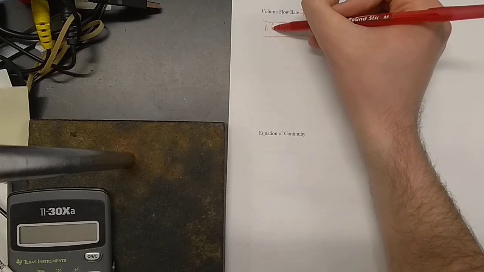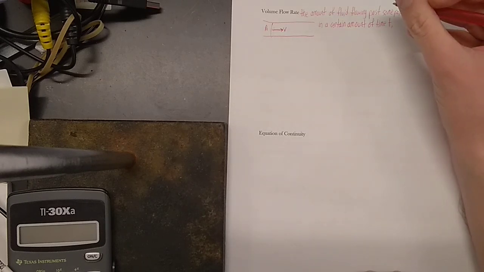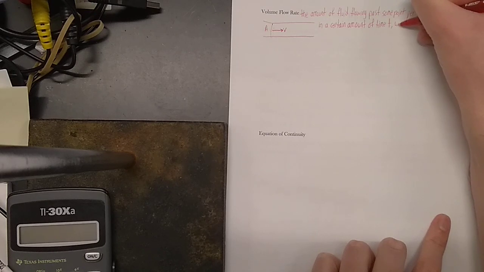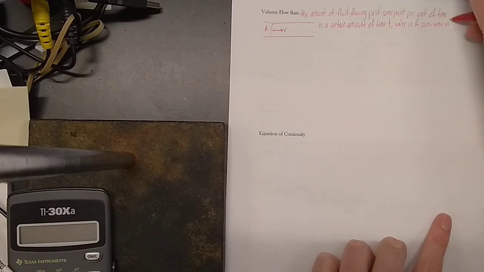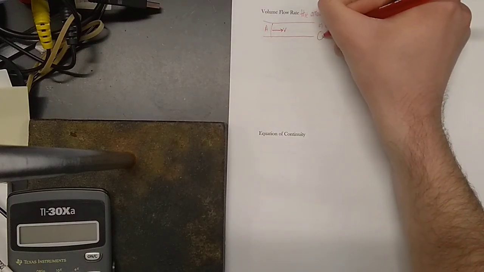If you take this area and you let all the particles in here move this way, it's flowing through some certain volume. Okay? And that volume, in other words, the volume flow rate, is given by this.